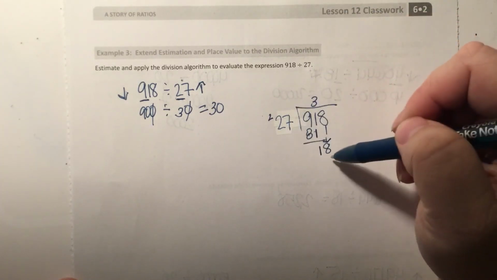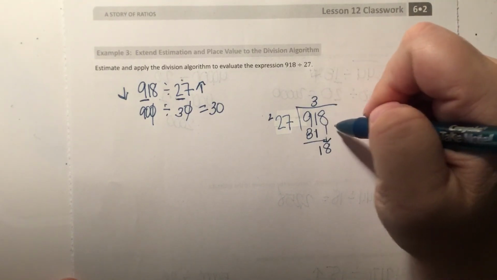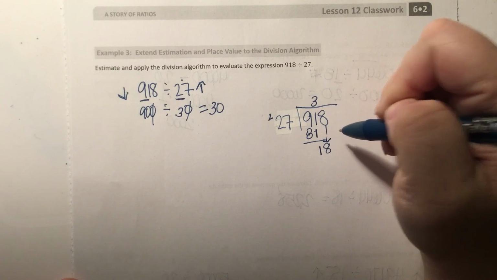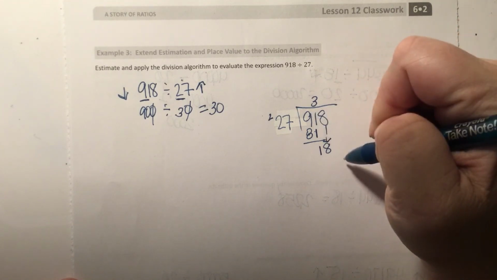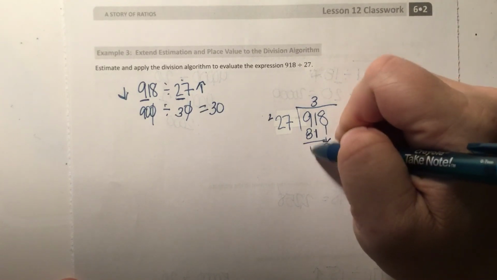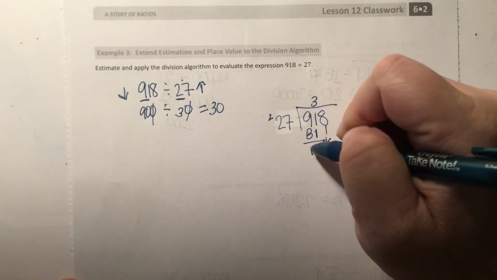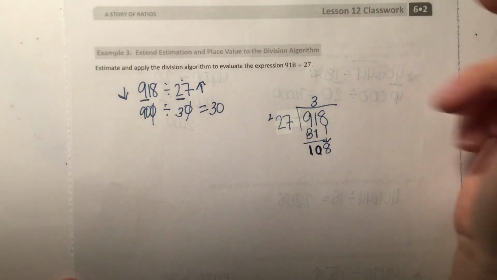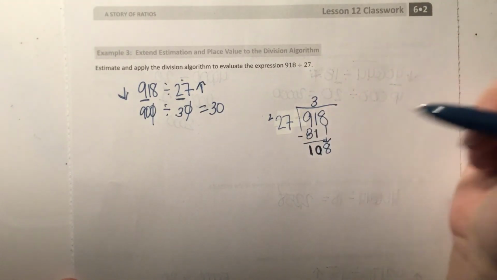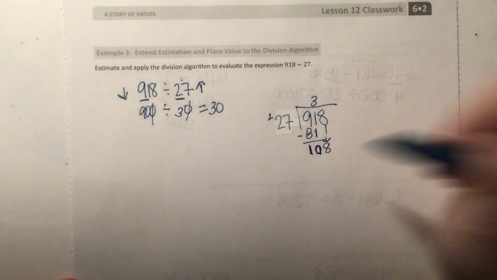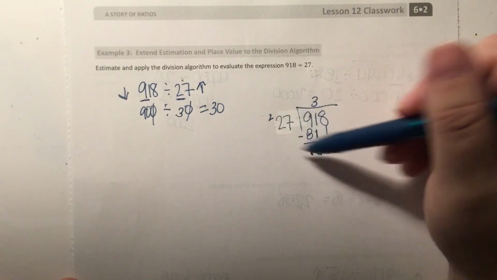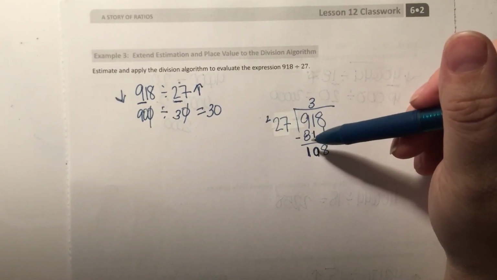Okay, so 18 can't go, can it? I don't think so. Oh, I did this wrong. It's 108. Oh gosh, guys. There we go. It's 108. 1 minus 1 is 0. 9 minus 8 is 1. 108. Okay. So how many times? So we know it goes in 3 times at 81.